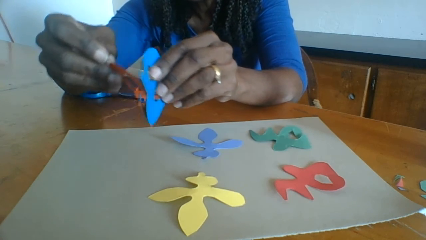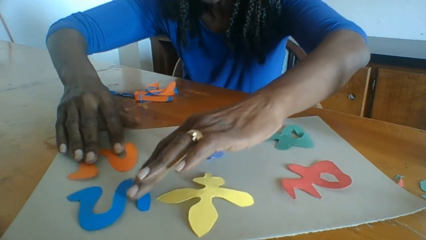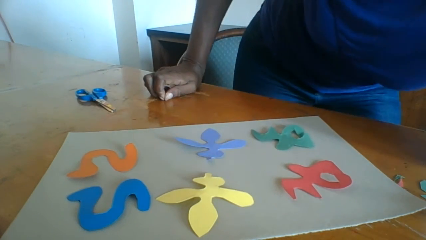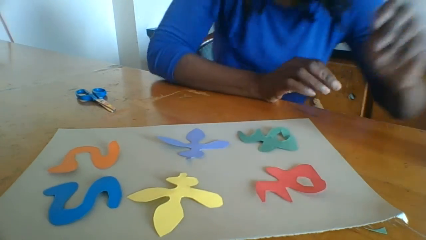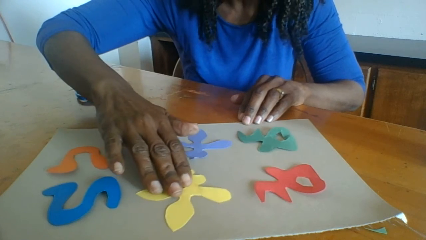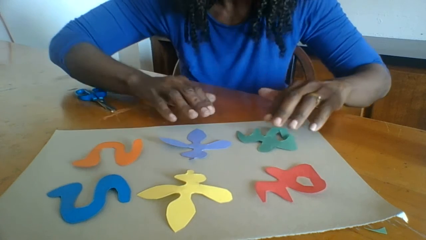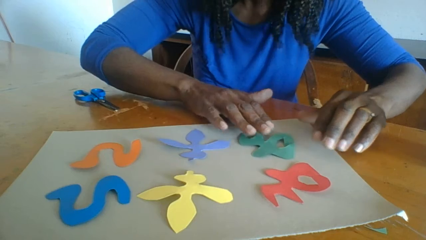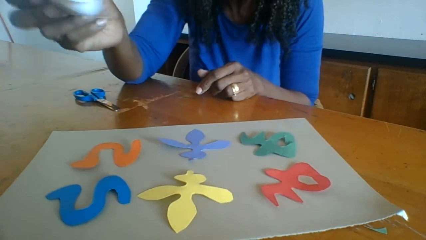So I cut the orange and blue, and now I'm going to open them up to create a mirror image and get rid of my scraps. And I'm going to glue these down. I'm going to play around with them a little bit just to make sure I like how they look on the paper. I think I want to bring them more towards the center. Actually, yeah. And then all I'm going to do is glue them down.